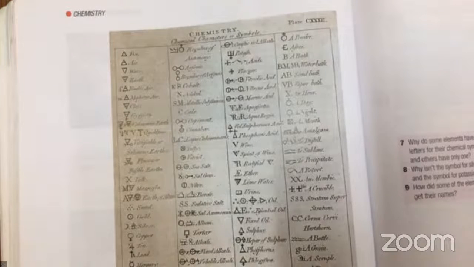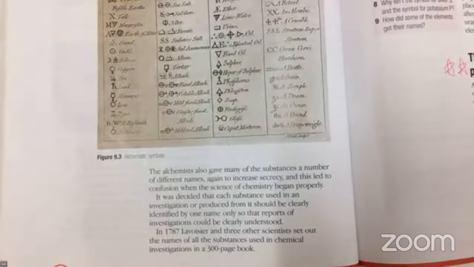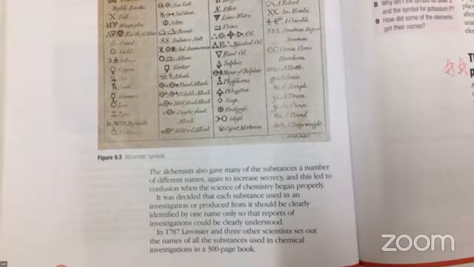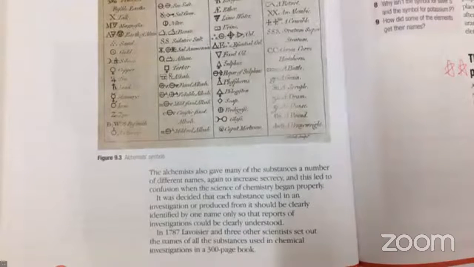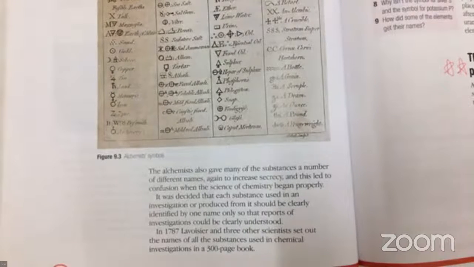Okay, you may have a look at this chart. The alchemists also gave the substances a number of different names, again to increase secrecy. And this led to confusion when the science of chemistry began to develop. It was decided that each substance used in an investigation or produced from it should be identified by one name only, so that the investigation could be clearly understood.